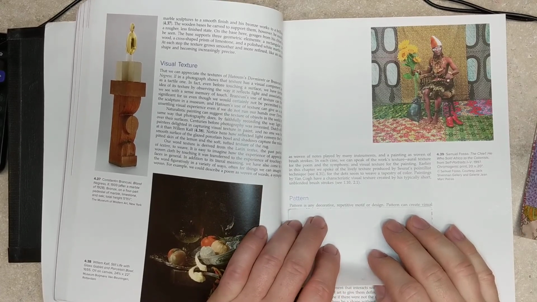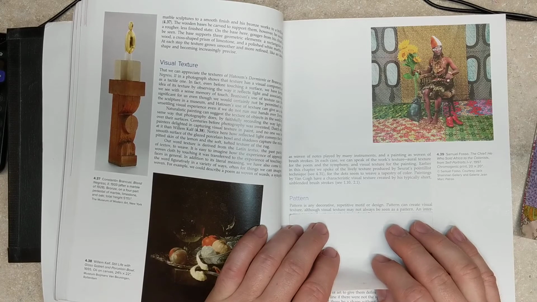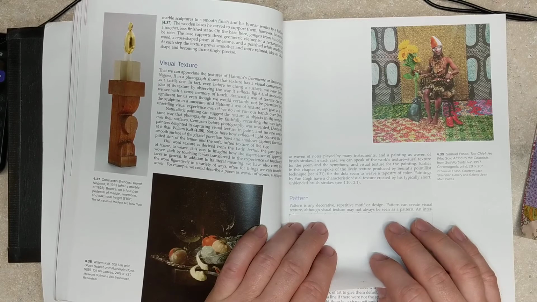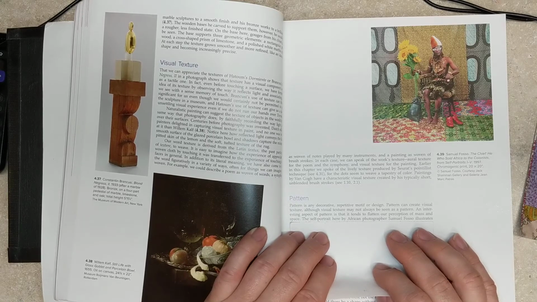Pattern. Pattern is any decorative, repetitive motif or design. Pattern can create visual texture, although visual texture may not always be seen as a pattern. An interesting aspect of pattern is that it tends to flatten our perception of mass and space.